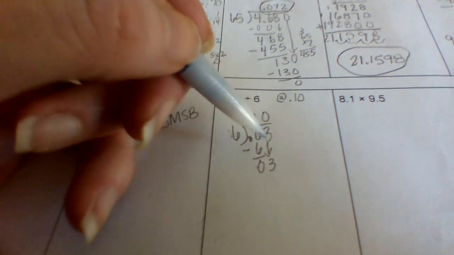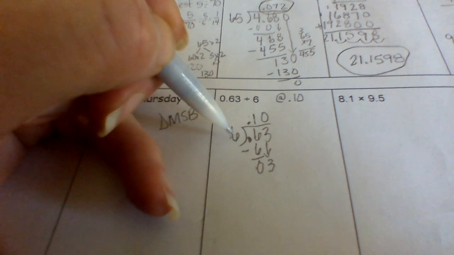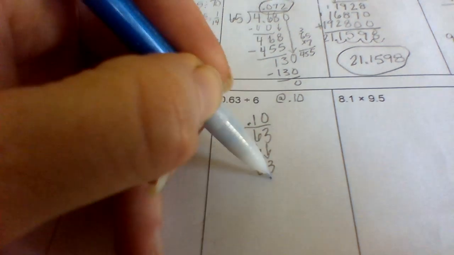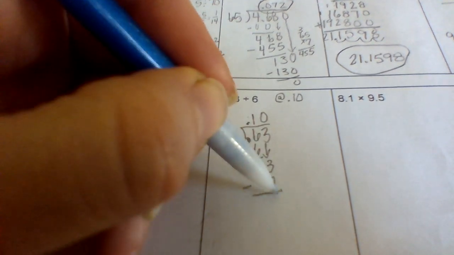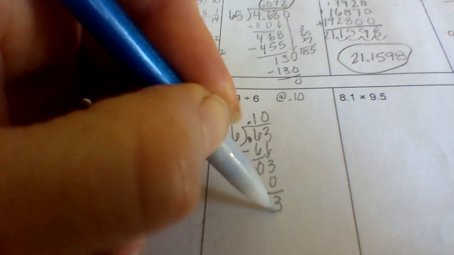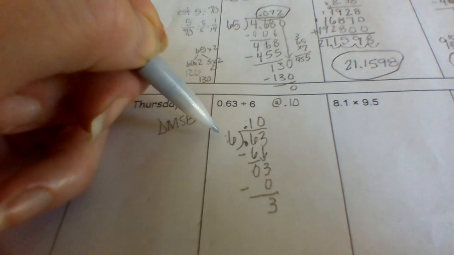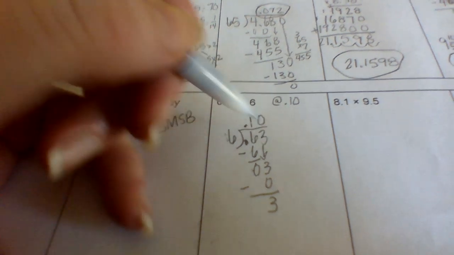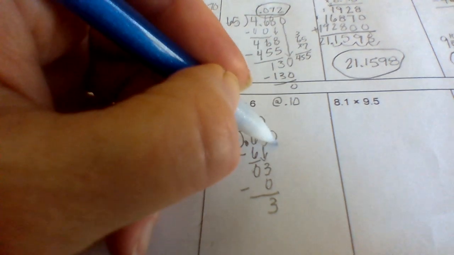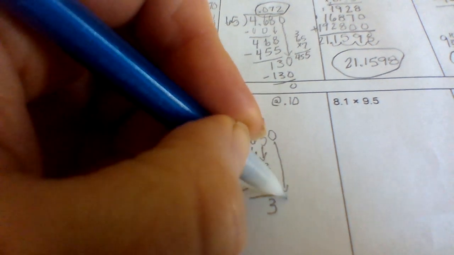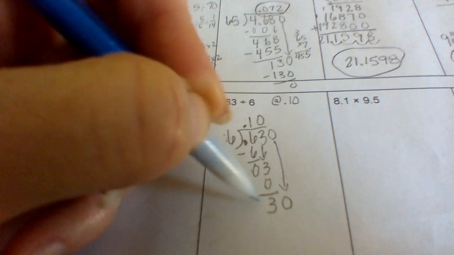So today we're going to keep going as well with using the decimals, right? 6 times 0 is 0. Anything times 0 is 0. So then I'm going to subtract. So I end up with 3 here. And we know 3 is smaller than 6, so we're okay. So now we're going to keep on going. So we're going to put a 0 here, and we're going to bring that down. So now I have 30.